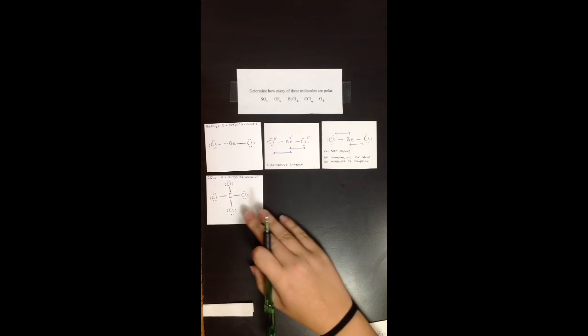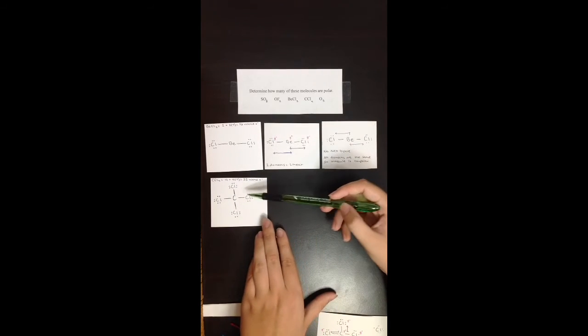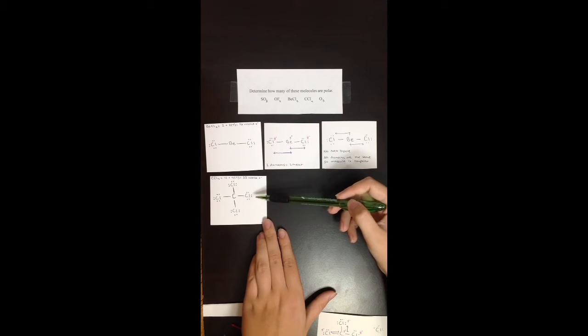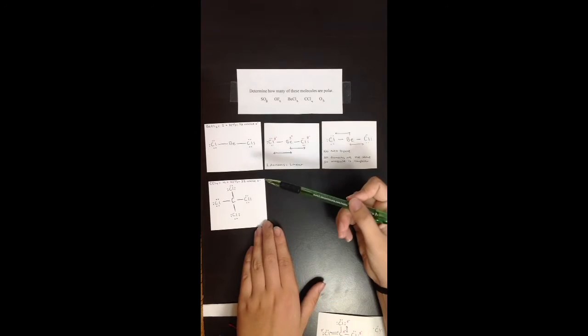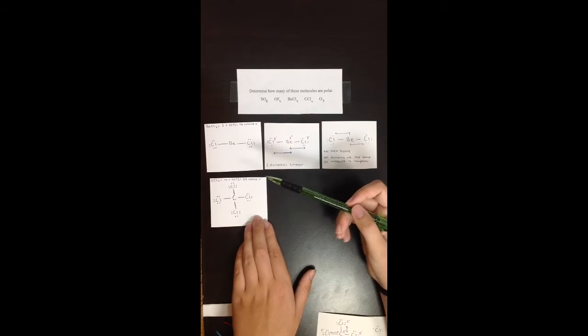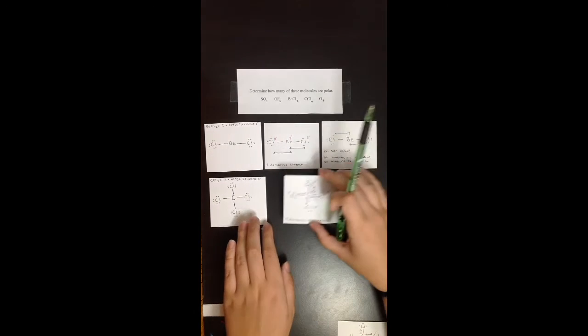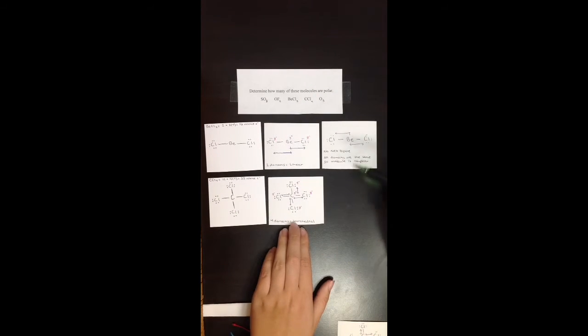The next molecule we do is CCl4. So CCl4, this is the correct Lewis structure because all of the elements follow the octet rule and the C has 4 bonds, so the center atom follows the octet rule as well. After we have the Lewis structure, we can then determine partial negative and partial positive.